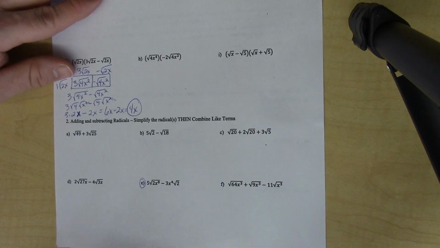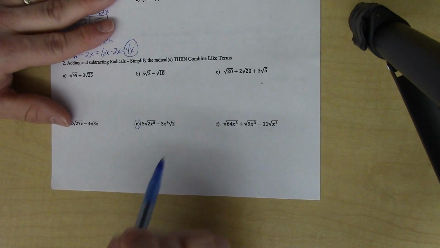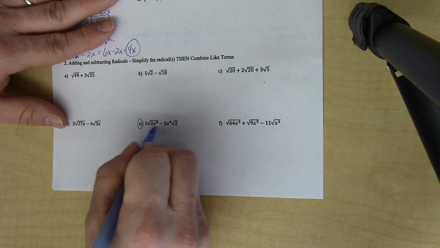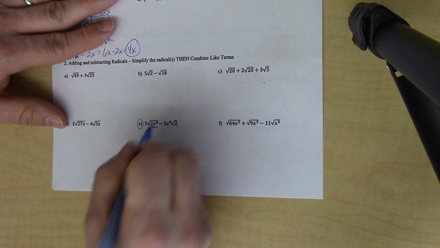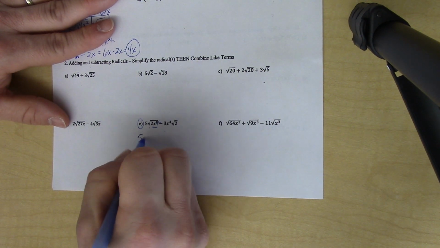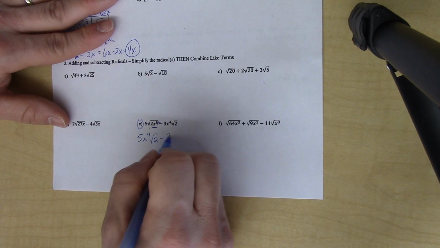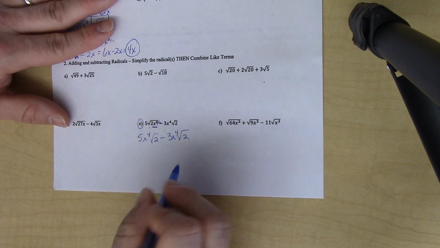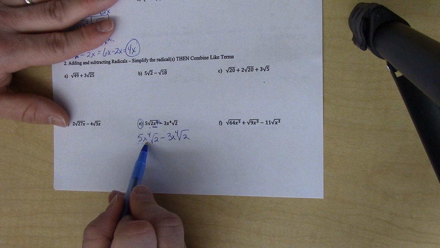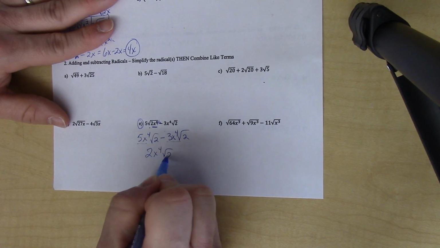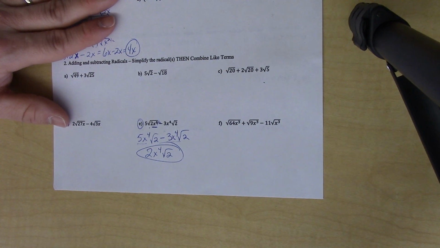Going down to number 2, remembering how to do a problem like E, right? I can't square root 2, but I can square root that x to the 8th. That's just divided by 2. That gives me 4x to the 4th square root of 2, minus 3x to the 4th square root of 2, which is just 5 of these minus 3 of these is 2 of these. That's it. It's just like what we did on the other page, right?